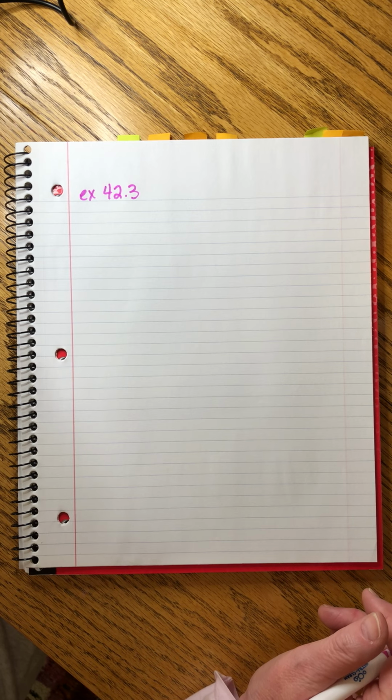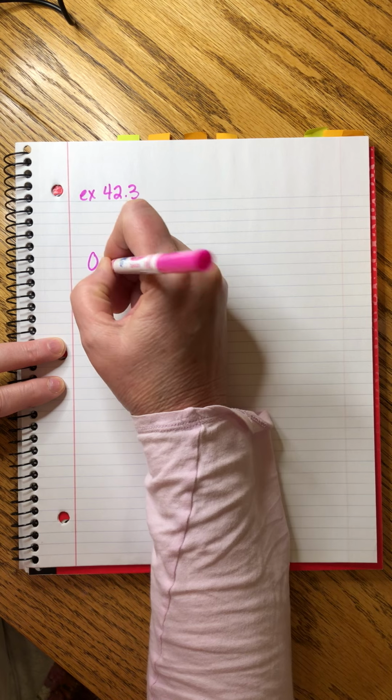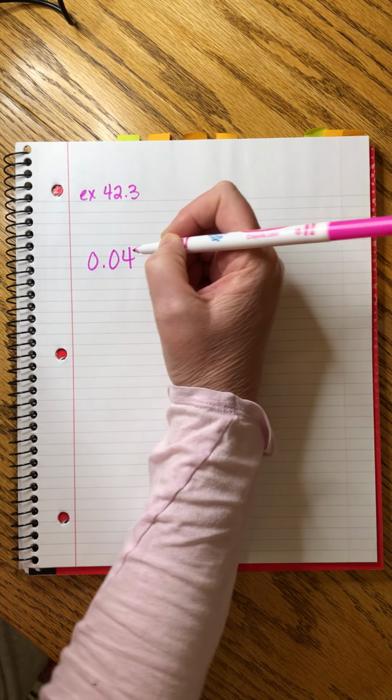Use scientific notation to help estimate the answer to this. These are even crazier numbers.